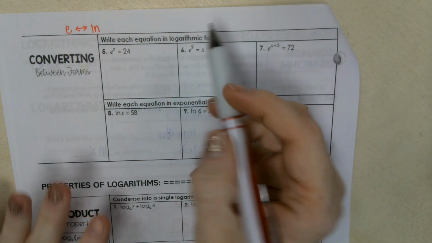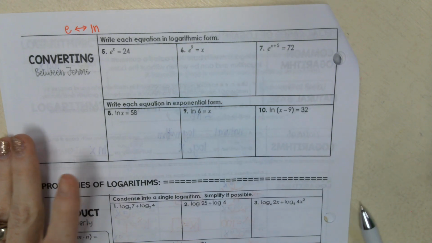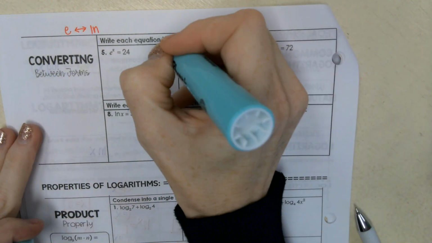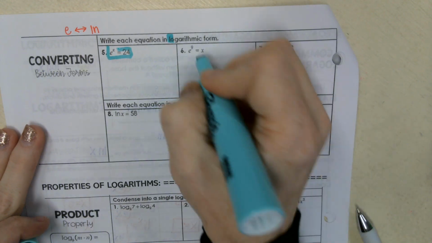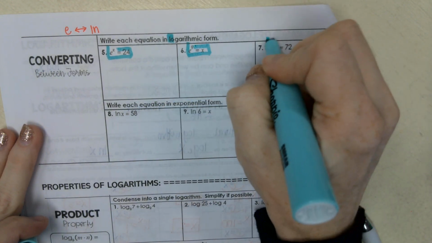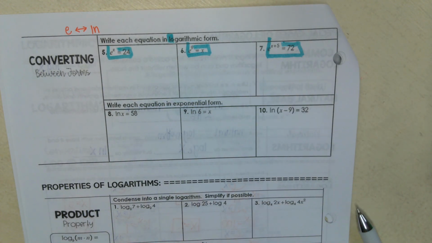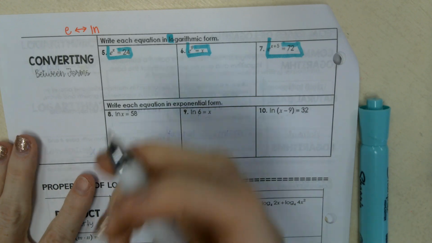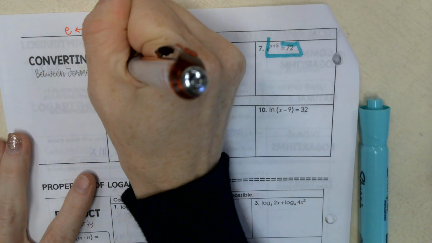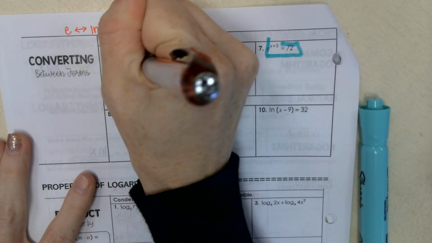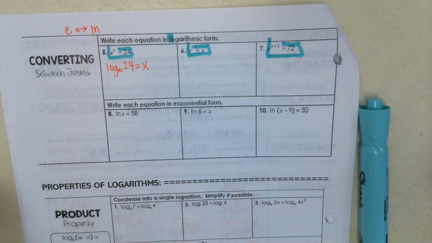Now, I want to put this in logarithmic form. So I'm going to draw my L for all of these. And order matters here. I'm going to say log base E of 24 equals X.